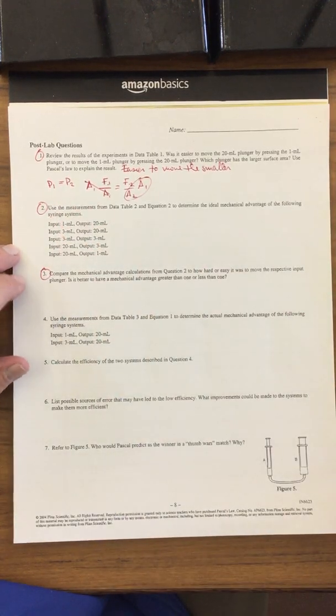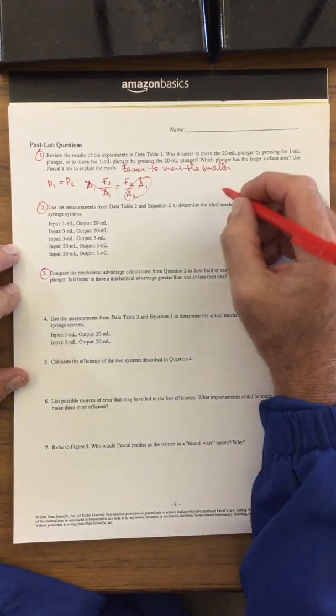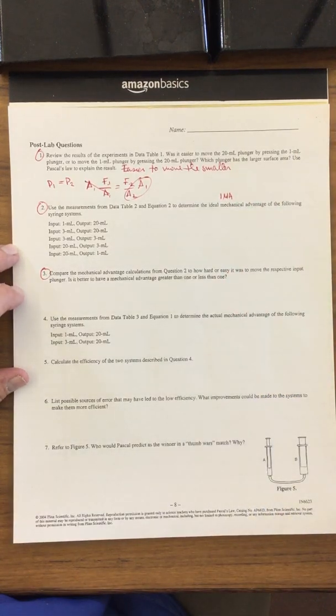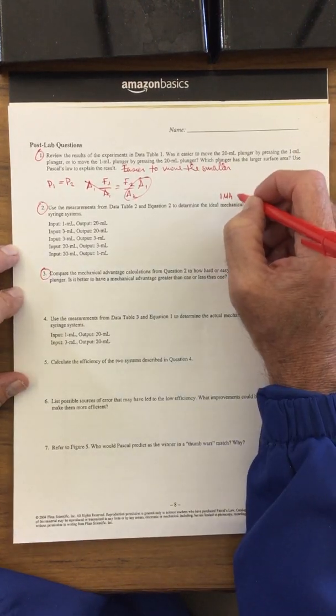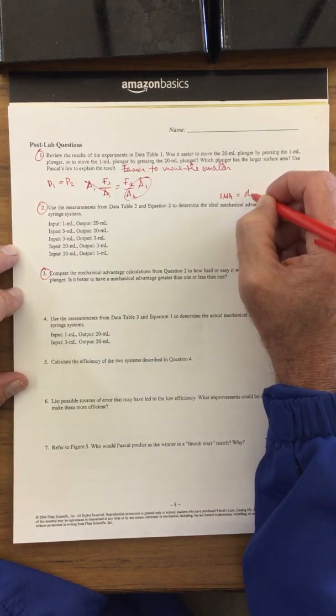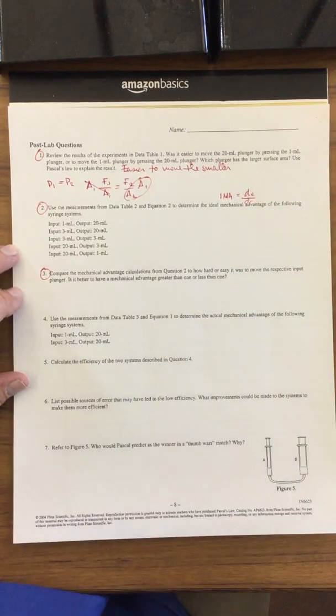So let's plug in some of our data. We're going to try to determine the ideal mechanical advantage. If you remember, this is something that we looked at last semester. And the formula for the ideal mechanical advantage is going to be equal to the distance of the effort over the distance of the resistance.